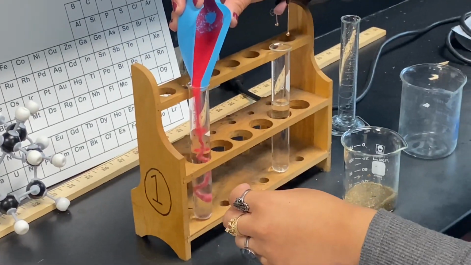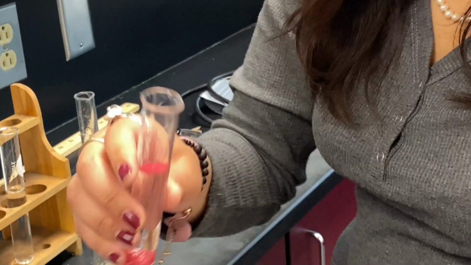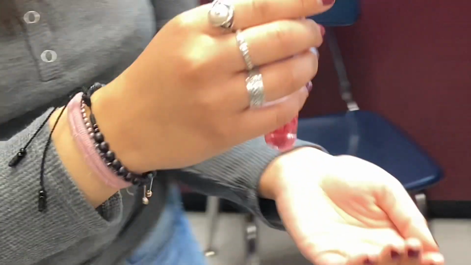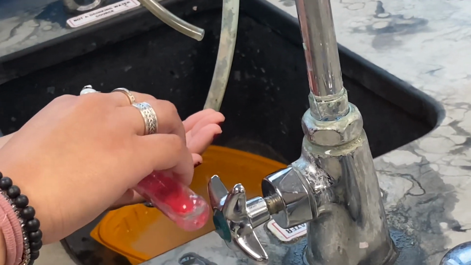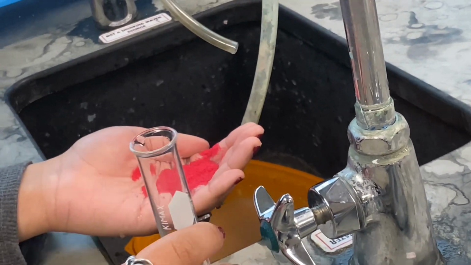And this is where the magic happens. As we can see, the magic sand is added to the water. It immediately changes shape into a string-like formation. Why does this happen? It happens because the molecules in the magic sand are hydrophobic. Hydrophobic is defined as lacking an affinity for water or repelling water.